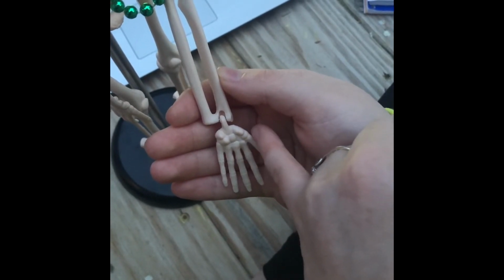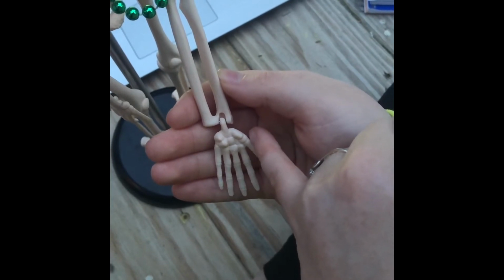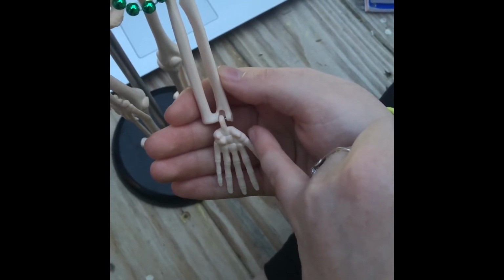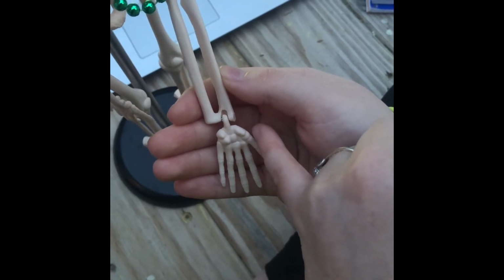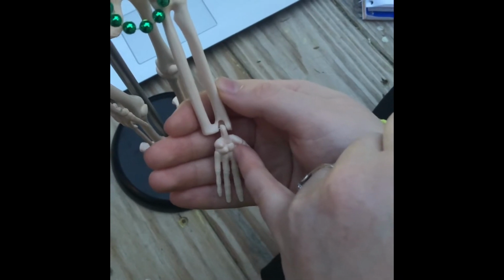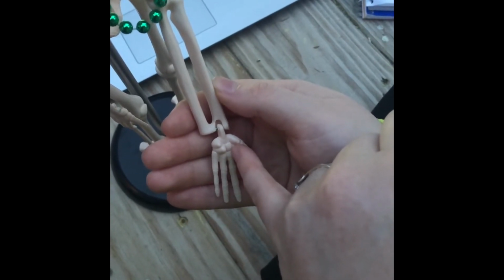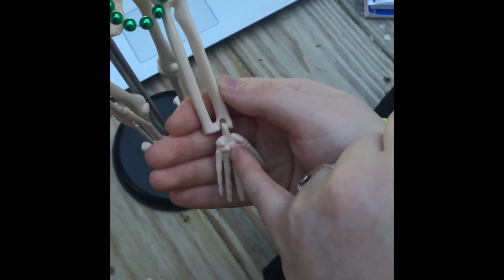The trapezoid is going to be right here. Capitate is going to be right next to the pisiform, so it's going to be over here. The hamate is going to be next to that, so it's going to be over here.